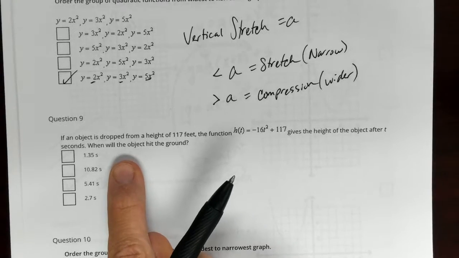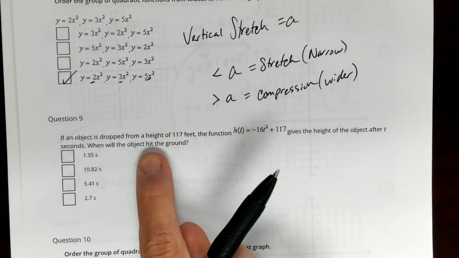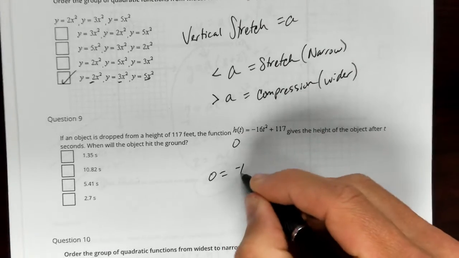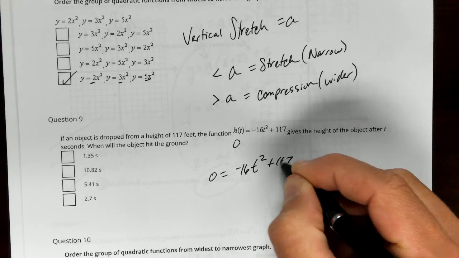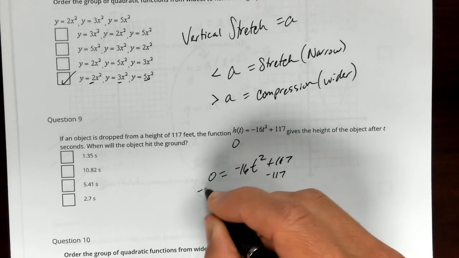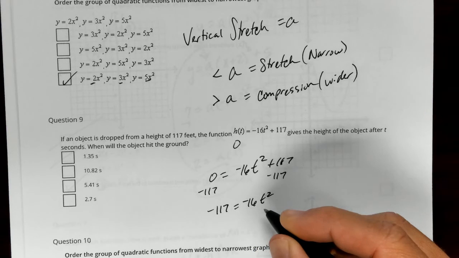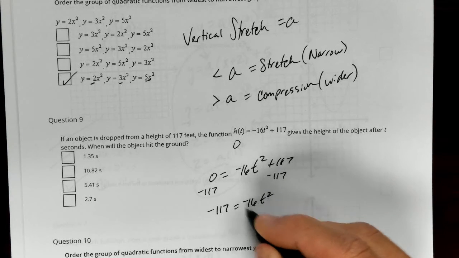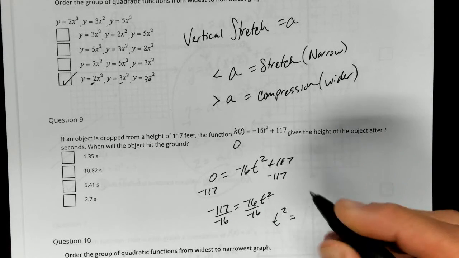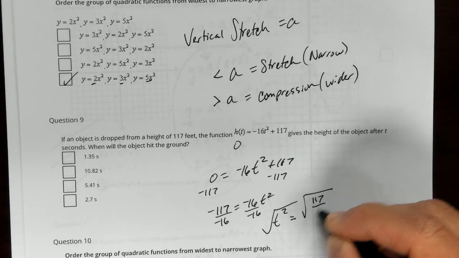Number 9 says, when will the object hit the ground? Okay, h, the height. Well, if it's going to hit the ground, the height has to equal 0. Right, so I'm going to plug in 0. So 0 equals negative 16t squared plus 117. And now all I'm doing is I'm solving for t squared. So I need to get rid of this 117 on both sides. Negative 117 equals negative 16t squared. These are multiplied, so we're going to divide by the coefficient of negative 16 on both sides. We get t squared equals 117 over 16, take the square root of both sides.